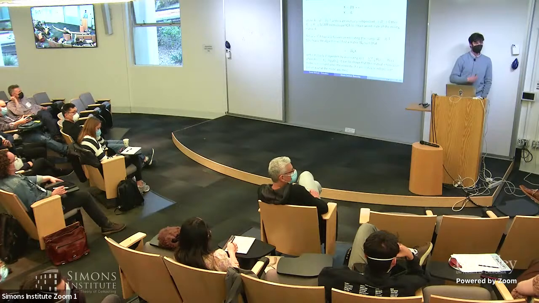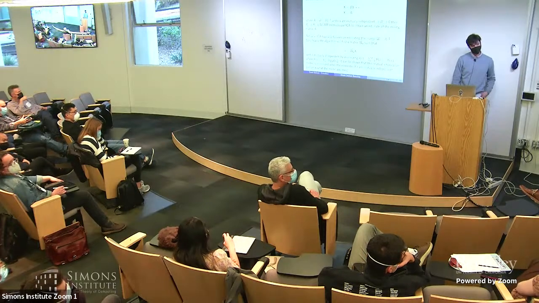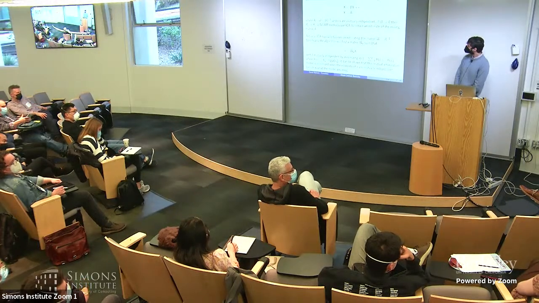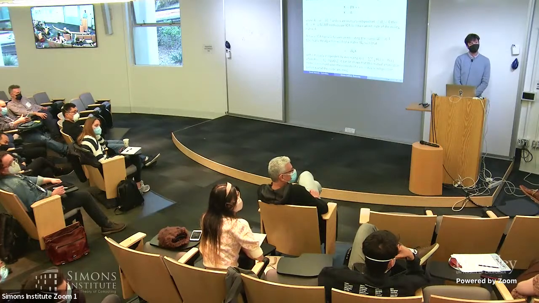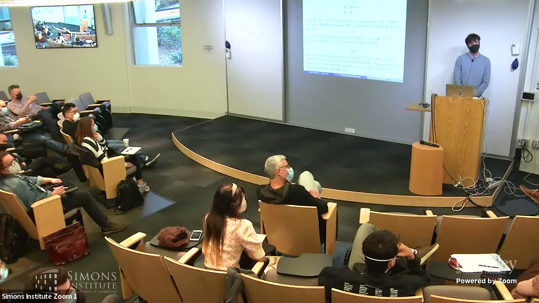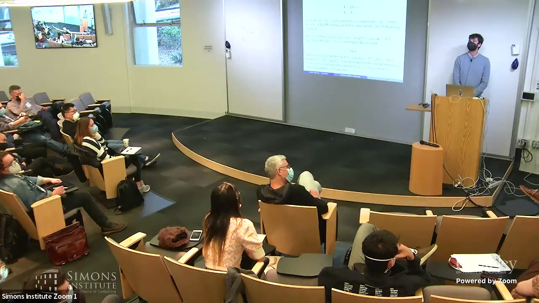I see. So, for example, if I have a Gaussian copula and the marginals are non-Gaussian, will the result work? If the marginals are non-Gaussian, the result will work.